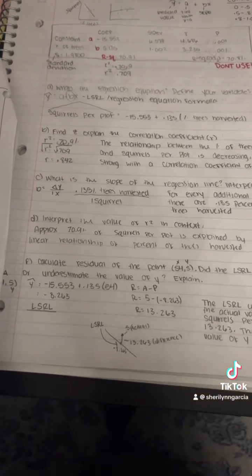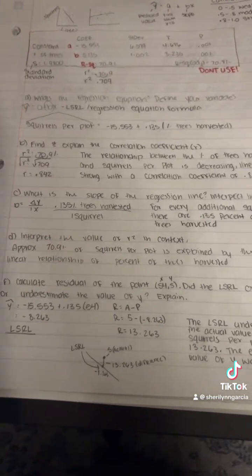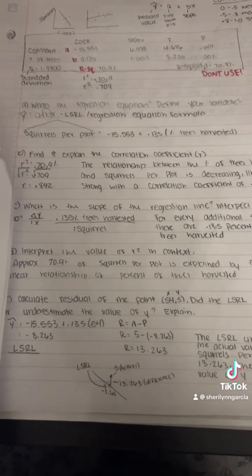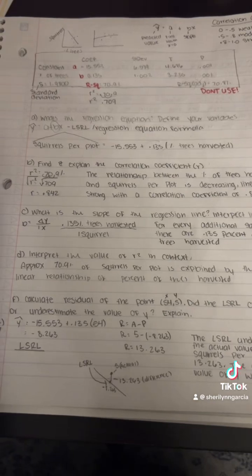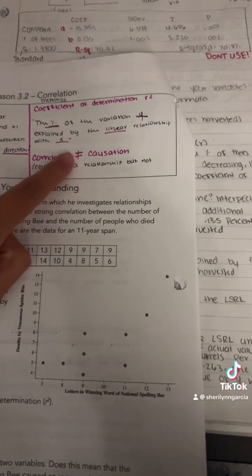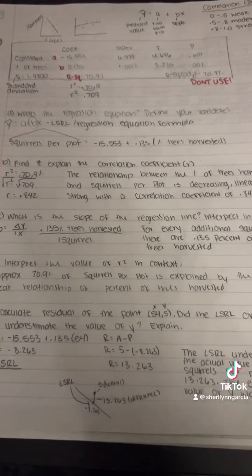I said approximately 70.9%, which remember over here we do the percentage, of the squirrels per plot is explained by the linear relationship of percent of trees harvested, which is x. So you use this one to do r squared.